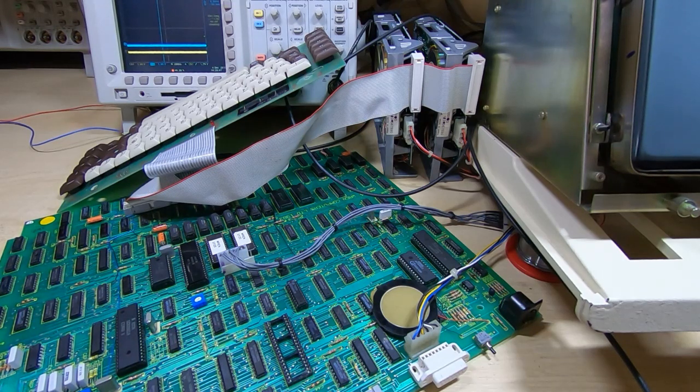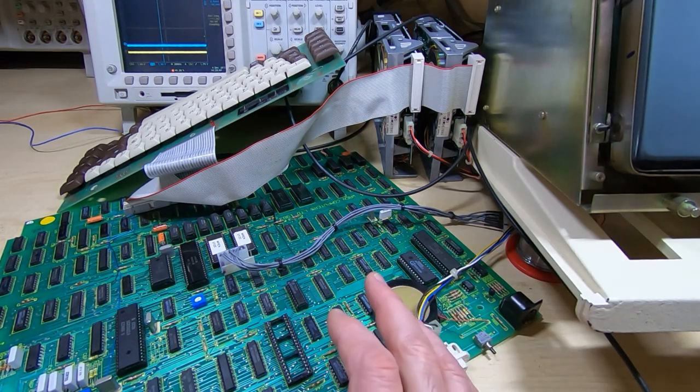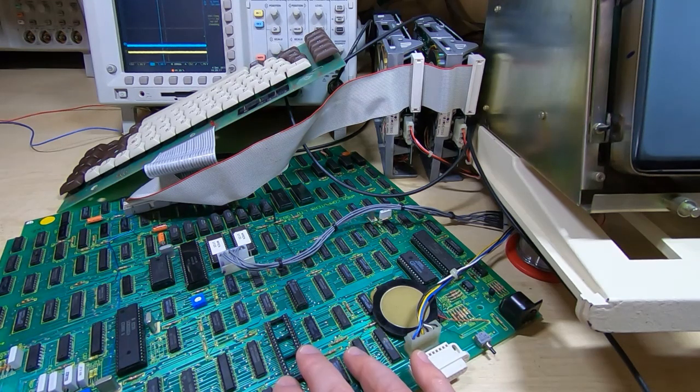But what I'll do is I'll put a logic analyzer onto the Z80, and then we'll start looking at what the machine is actually trying to do. We'll see what addresses it's trying to access, and then we can also look at the read-write lines to see if it's trying to access ROM, RAM, and if so at what address.